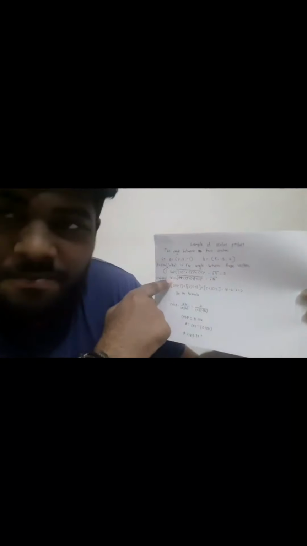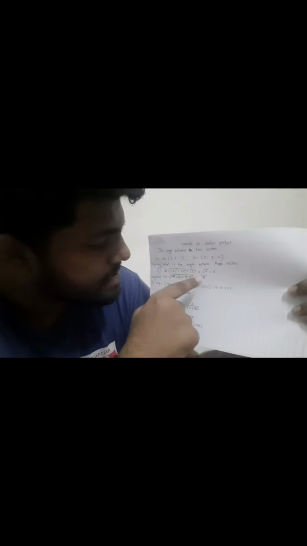First of all, we need to find the modulus of A and B. To find the modulus of A, we square the numbers in vector A, add them, and root it, and we get 3. We do the same thing for modulus B, so we will get root 38.